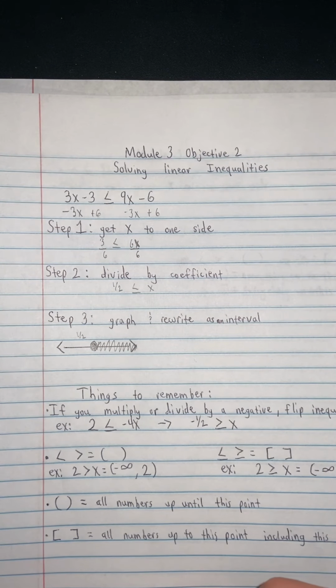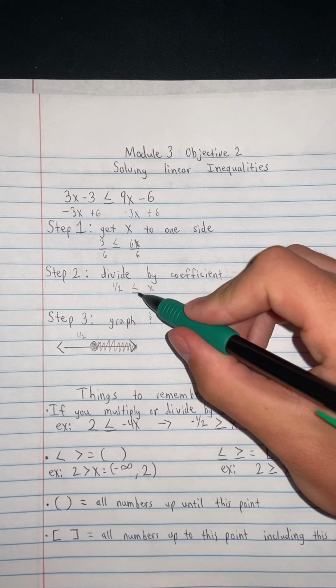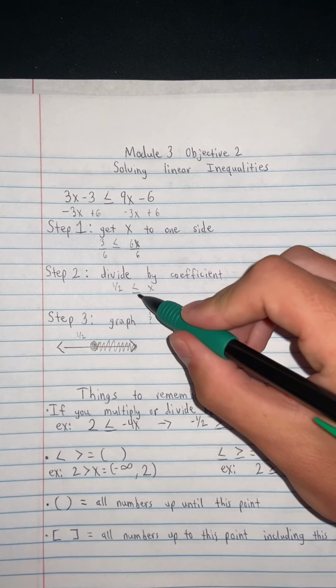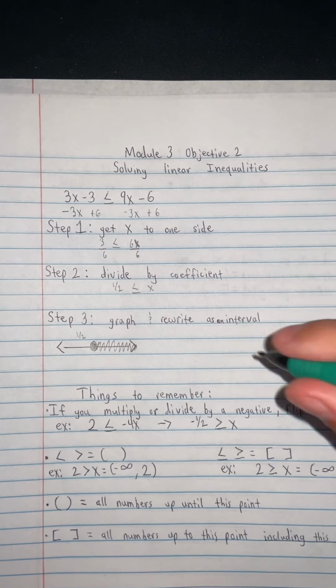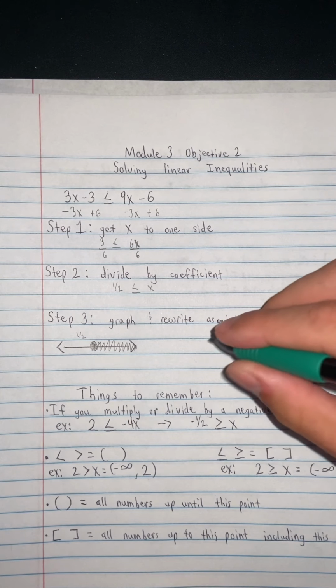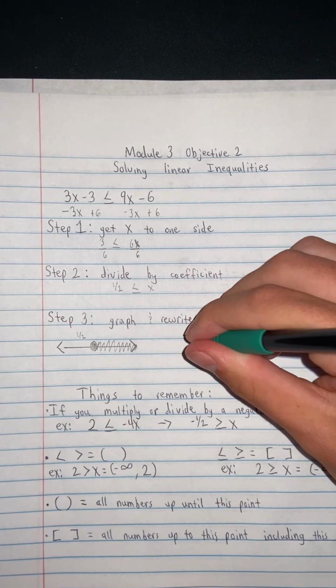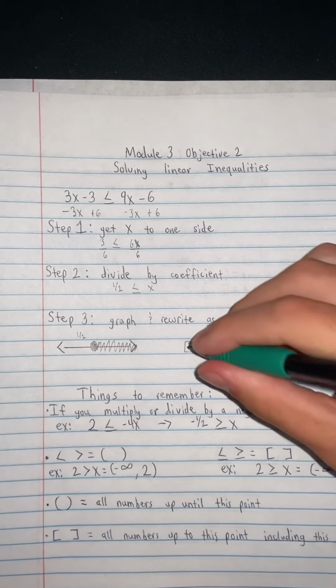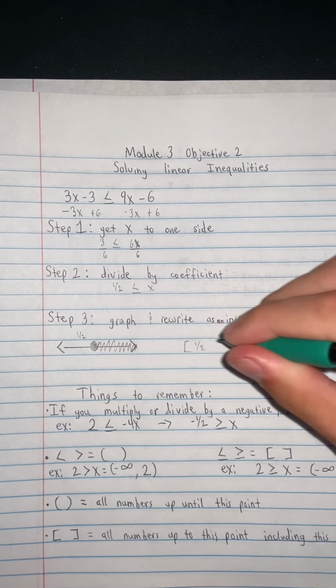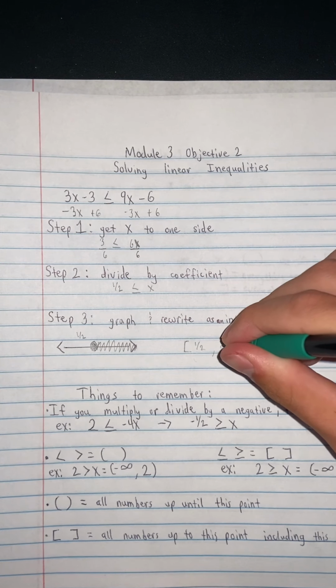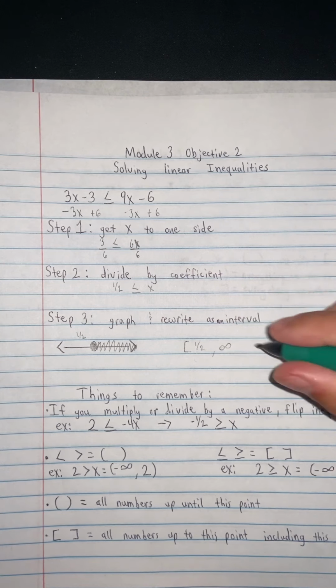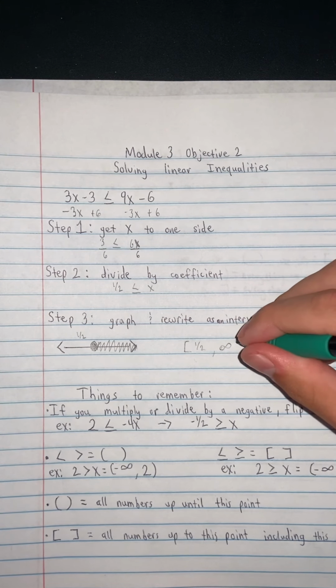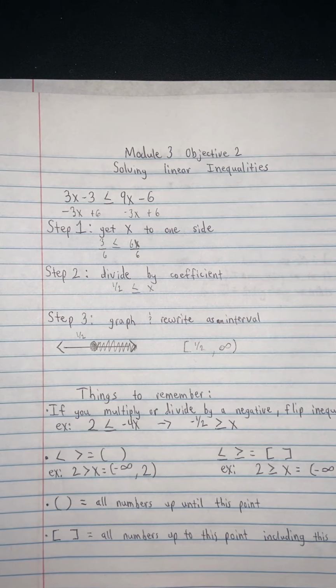And how do we rewrite it as an interval? So we look back and we have the equal to sign, meaning that we'll have to have a bracket. And so we'll have a bracket, 1 over 2, comma, and then every number greater than 1 over 2, which is infinity, and end with parentheses every time whenever you have the infinity. And that's how you solve linear inequalities.